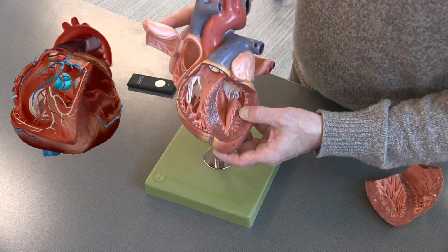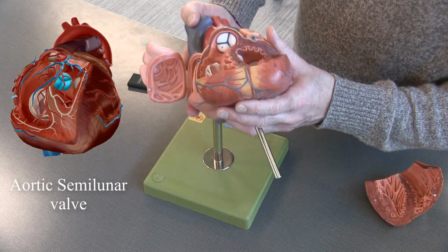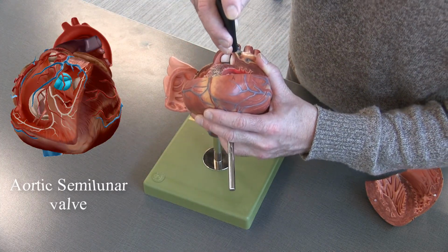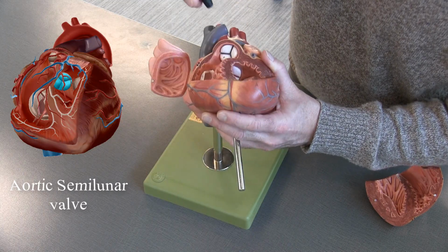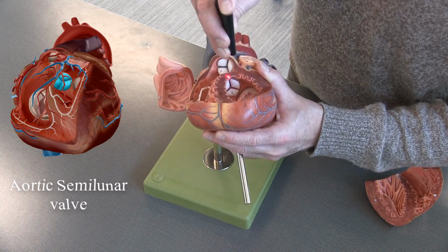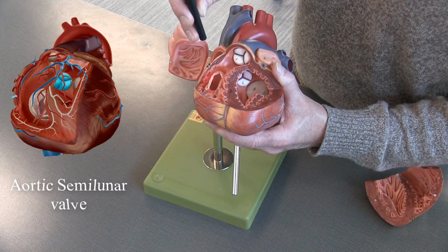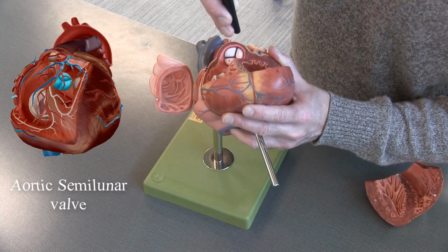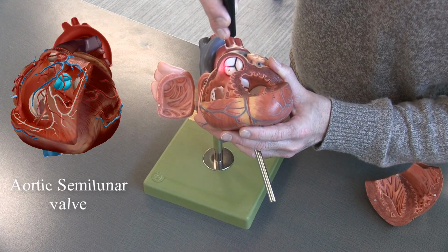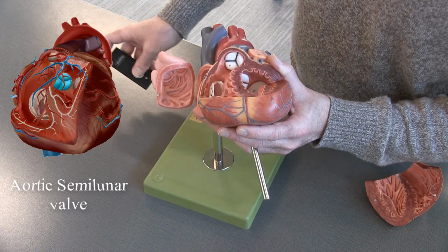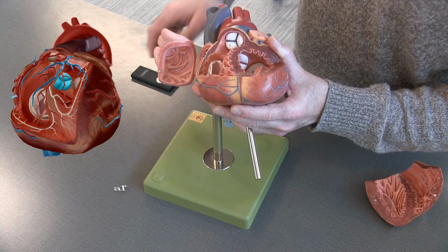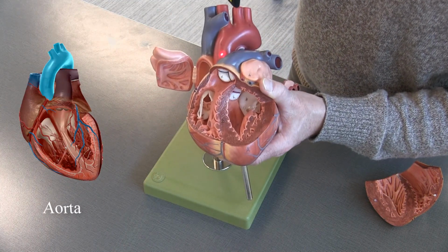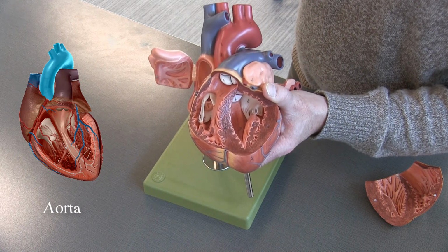And when that left ventricle contracts, that is going to push blood out through this valve right here, which is the aortic semilunar valve. So now just notice the difference between these atrioventricular valves with the chordae tendineae and papillary muscles, and then the semilunar valves that are just basically cusps. So structural difference there between the two different sets of valves. When we pass through this aortic semilunar valve, we've then entered into the aorta.